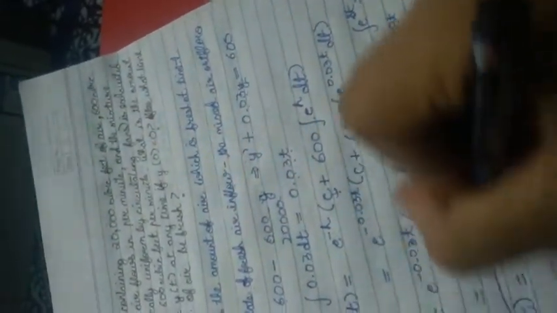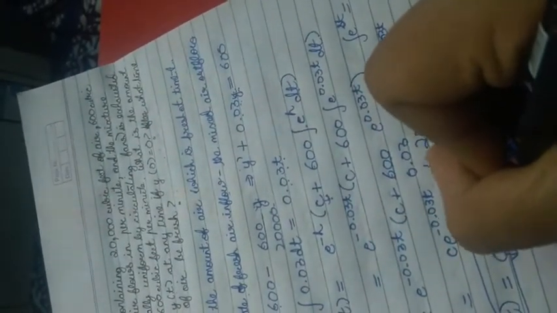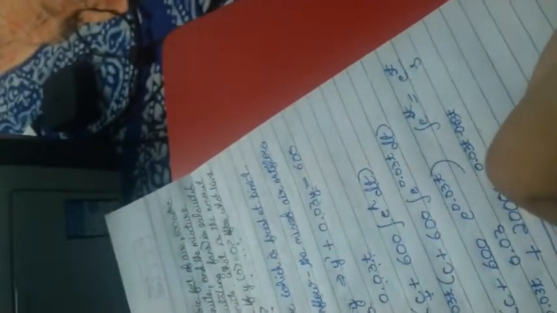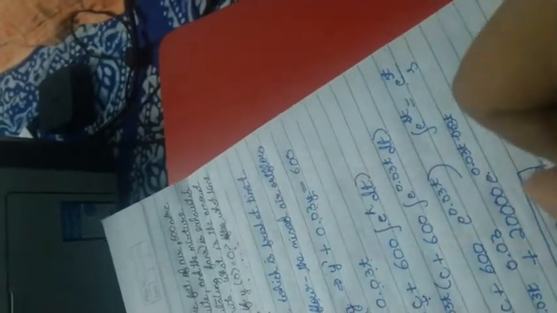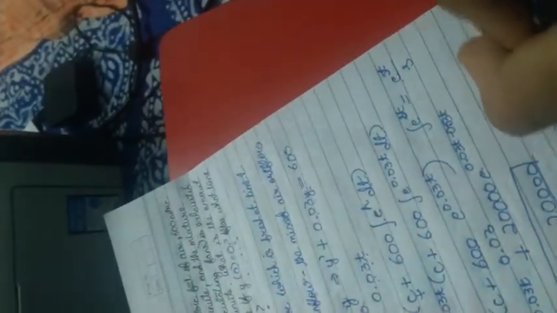So this is our equation, but c is unknown here. For finding c, we are given that y(0) equals 0. So we put y(0) equals c e raised to power minus 0 plus 20,000, which is 0, and therefore we get c equals minus 20,000.